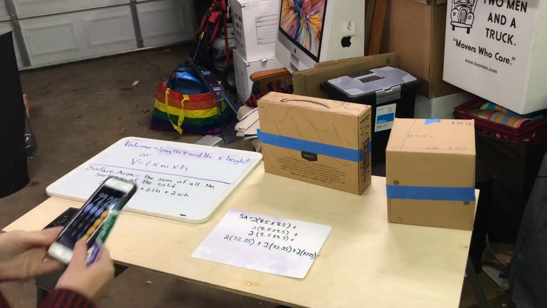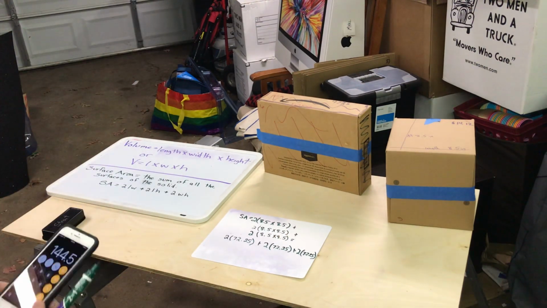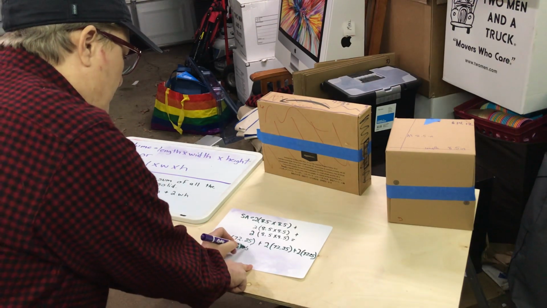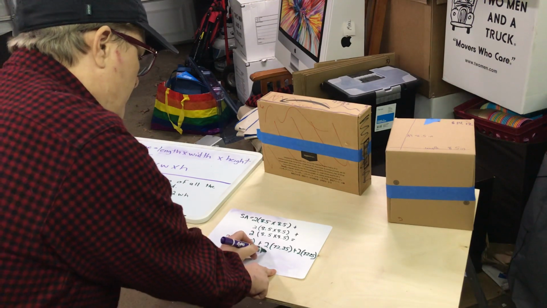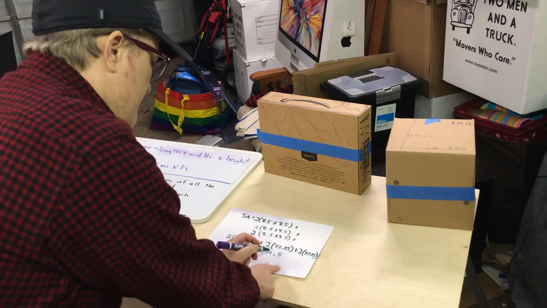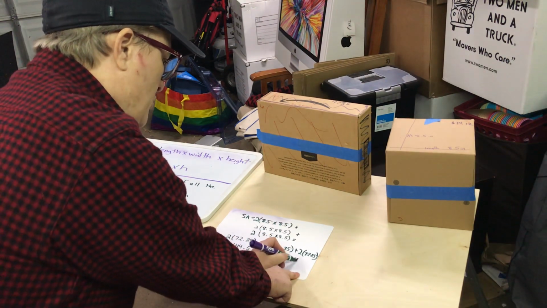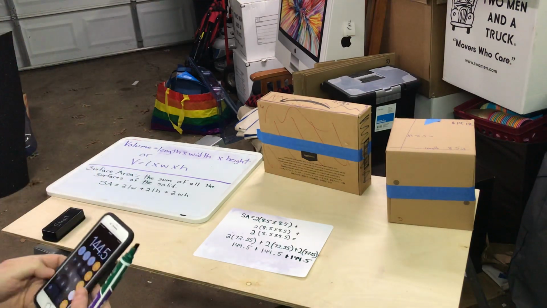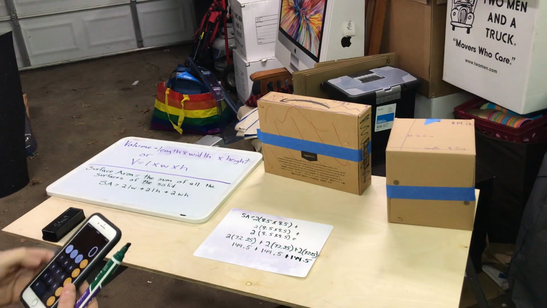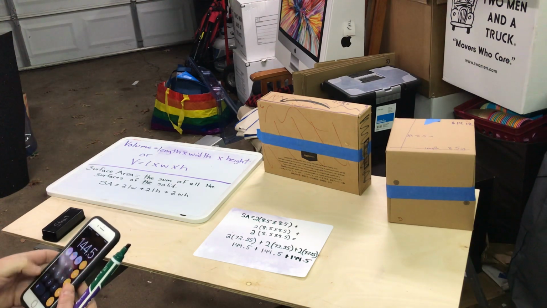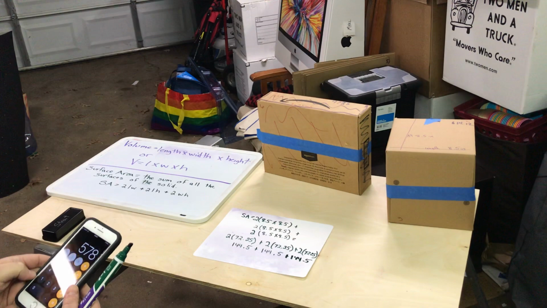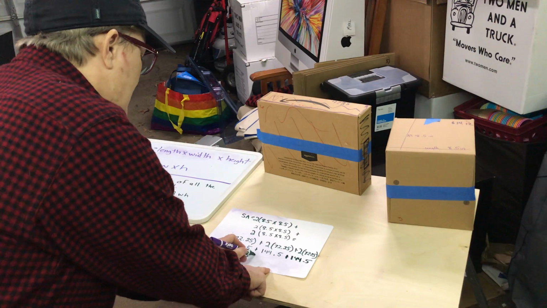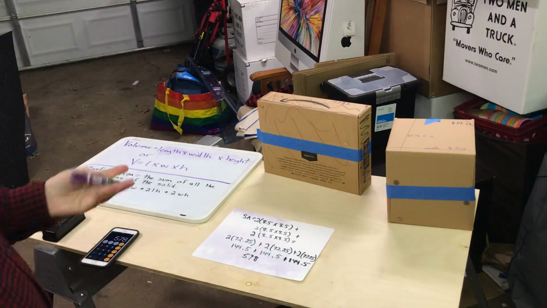So if we take 72.25 times 2, that equals 144.5 plus 144.5 plus 144.5. When we add those, you get 578. That's our total what?